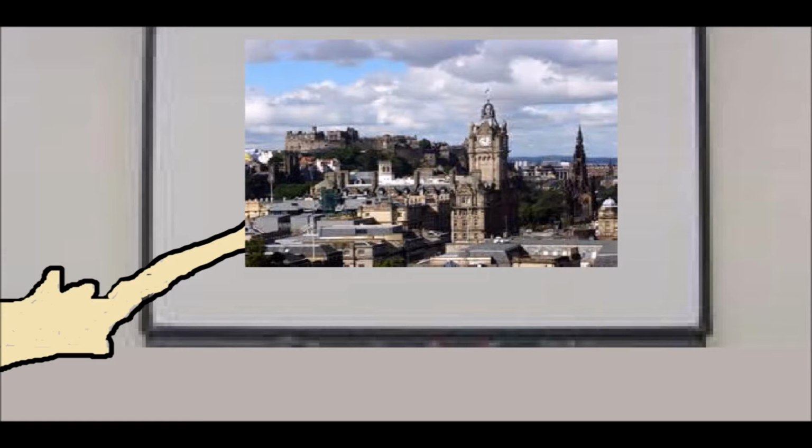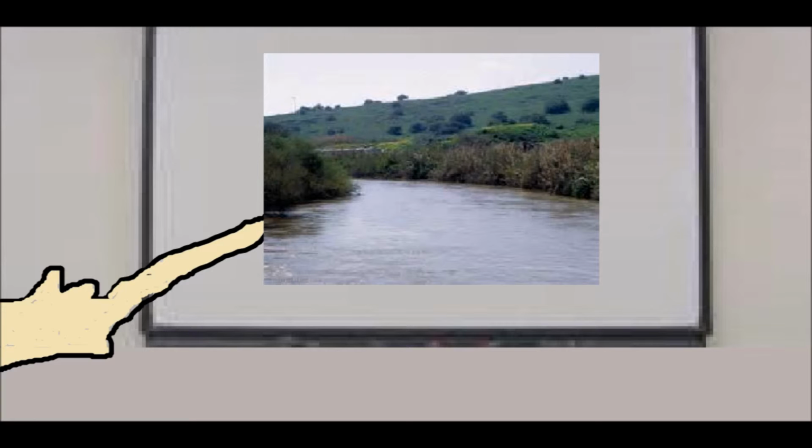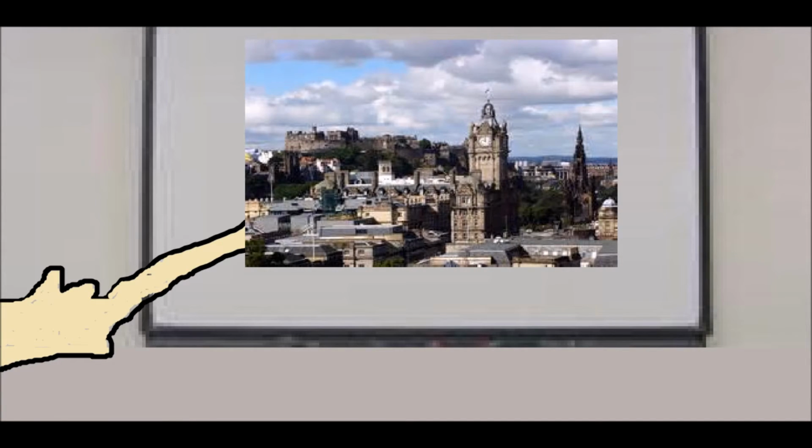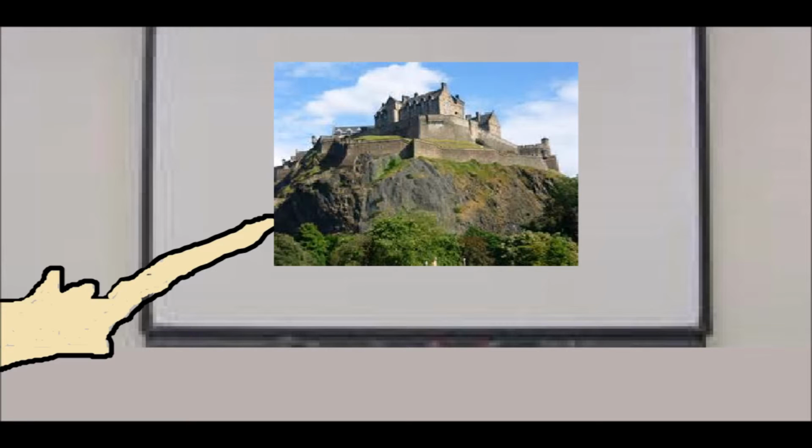The capital city of Scotland is Edinburgh. Edinburgh is also the second largest city in Scotland. Edinburgh lies on the east coast, where the River Forth flows into the sea. The central part is Edinburgh Castle, at the top of a steep hill.